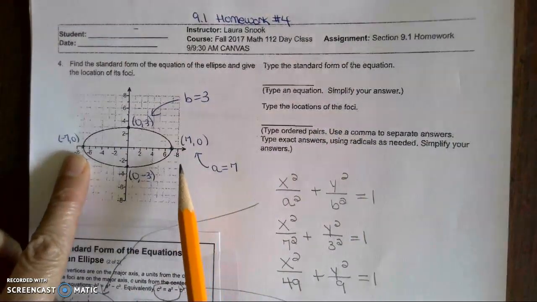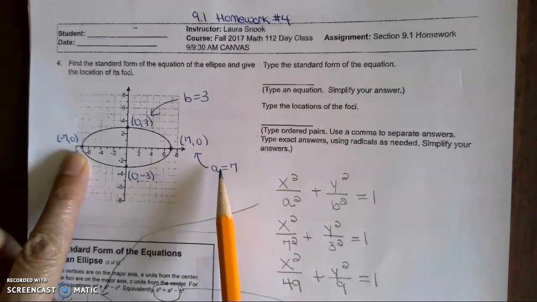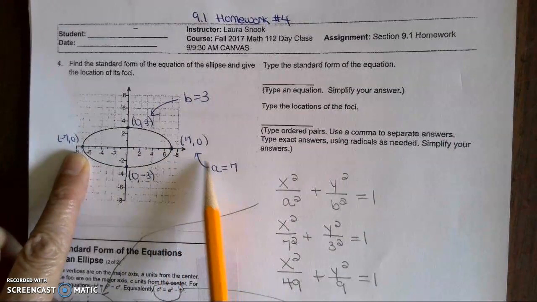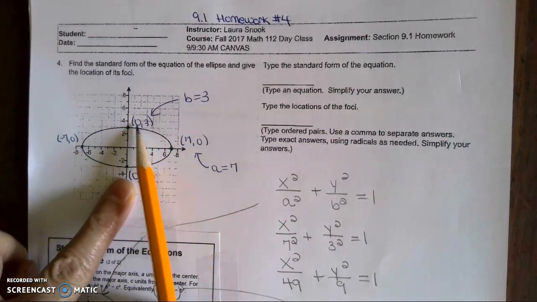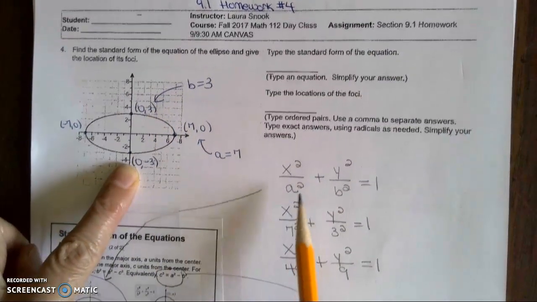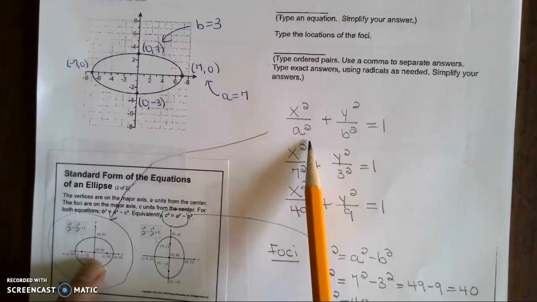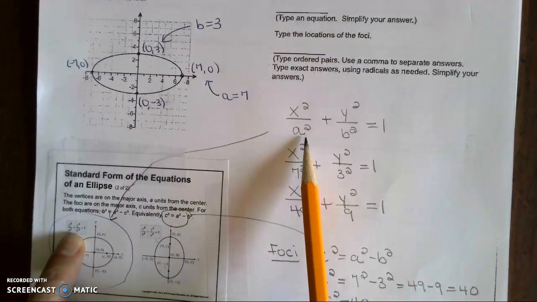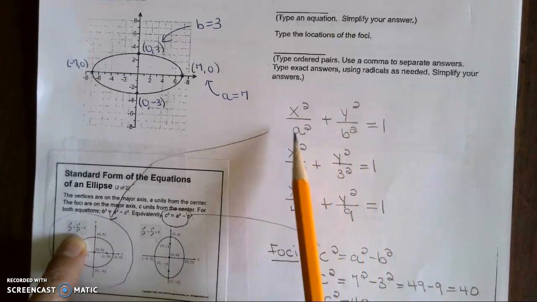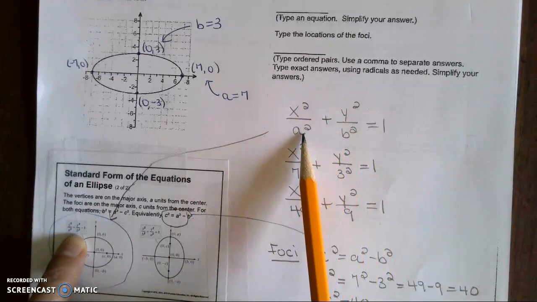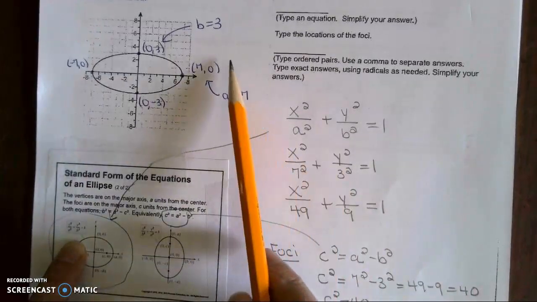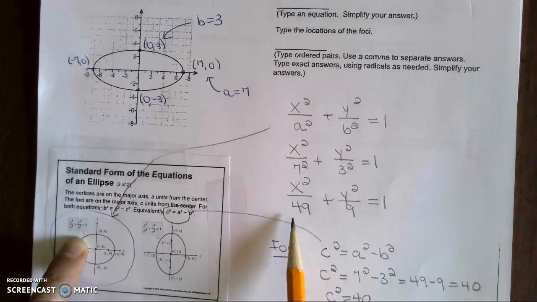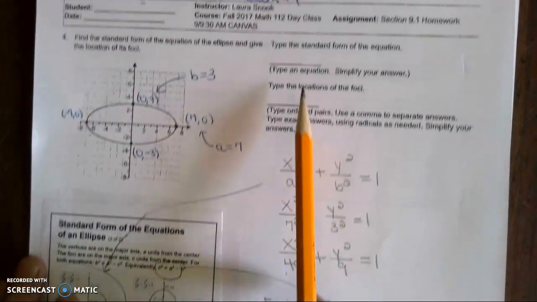My major axis is always the bigger one, so in that case it's 7. My A is 7. And the minor axis is always the smaller one when we talk about ellipses, so that's 3. So if I look at this first equation right here, that's what it looks like. So I just rewrote this equation right here. Instead of a squared, I put 7 squared. Instead of b squared, I put 3 squared. Okay, so this is the equation of the ellipse. That's the first thing they ask, to this part up here.